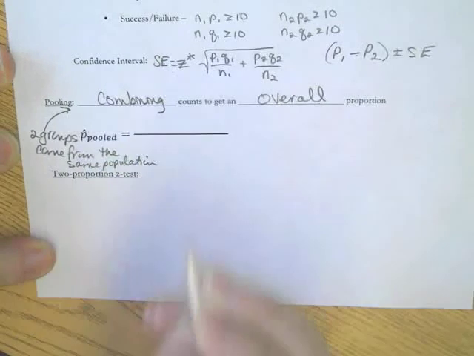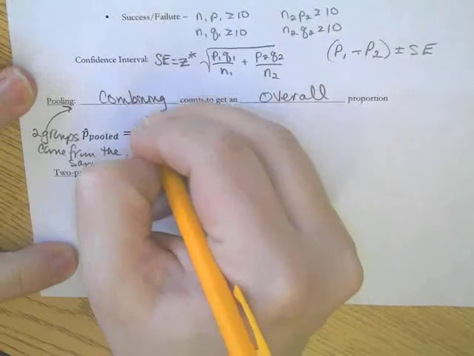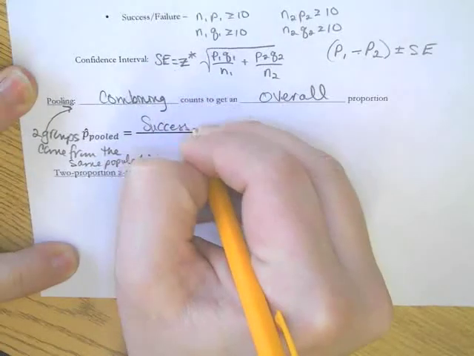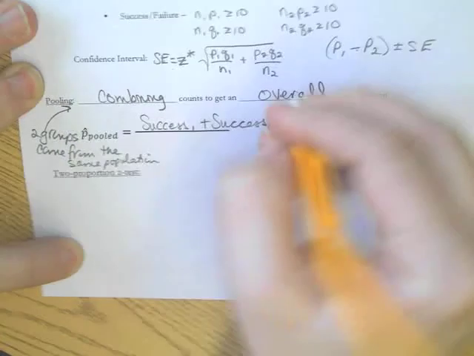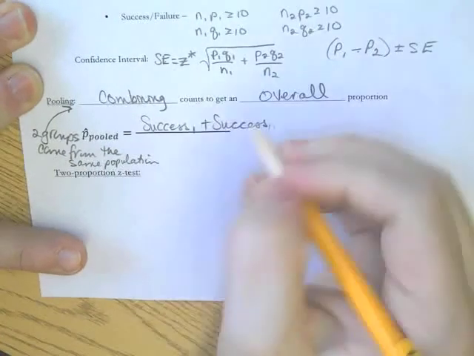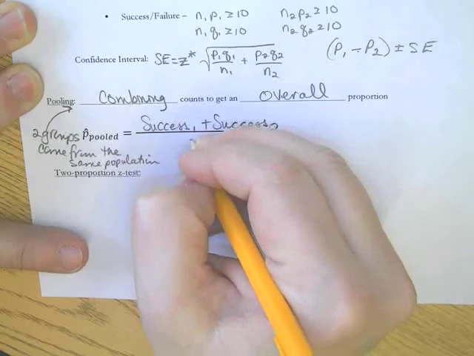For pooling, it's just what it sounds like: you add the successes from one group plus the successes of the other group, and then you add your total numbers, N1 plus N2.